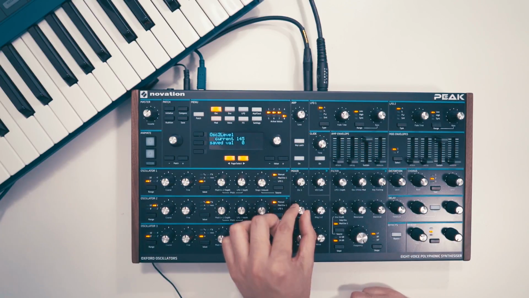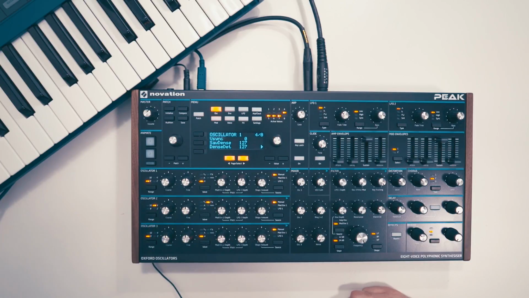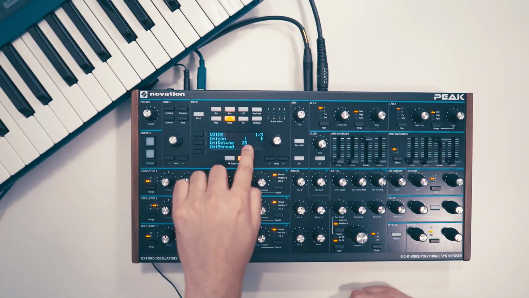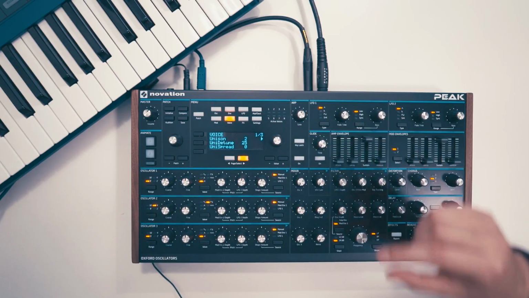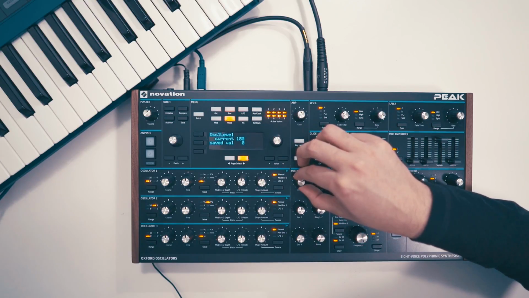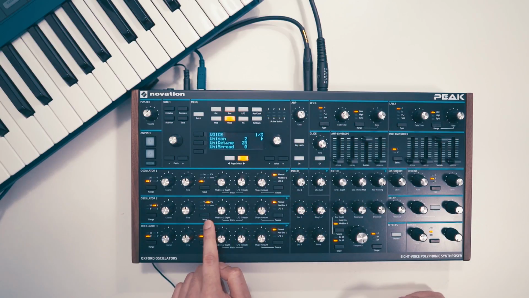Let's make this an octave higher. Now the saw density does not work for this, but we can go to the voices section and crank up the unison to 2. Now mix that back in with oscillator 1. A little bit of that square waveform in the upper register really cuts through.